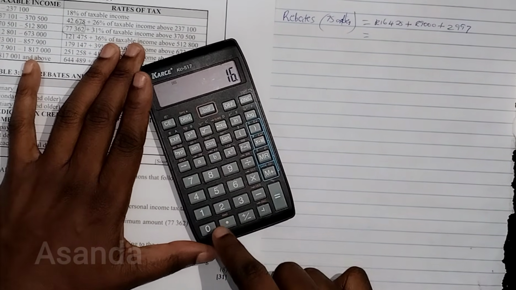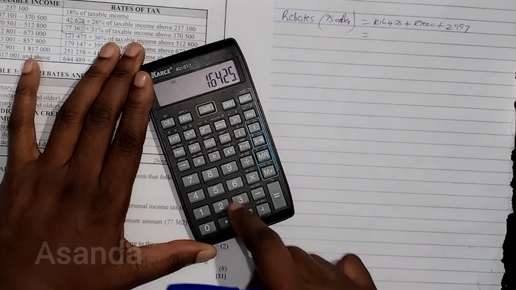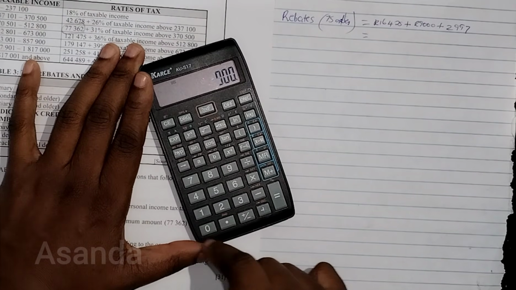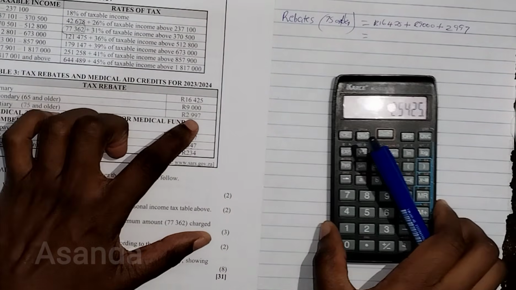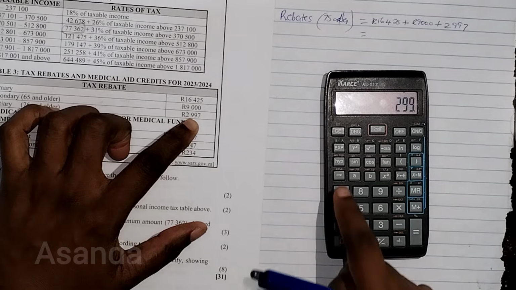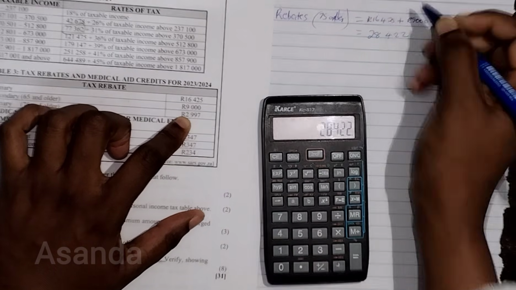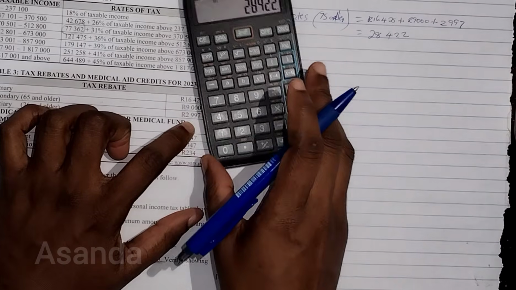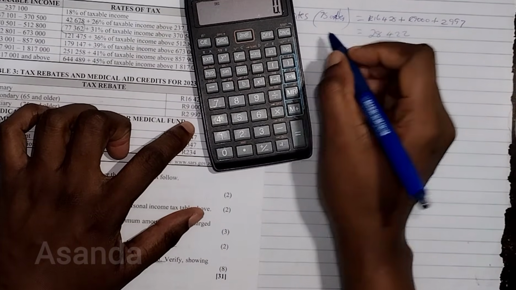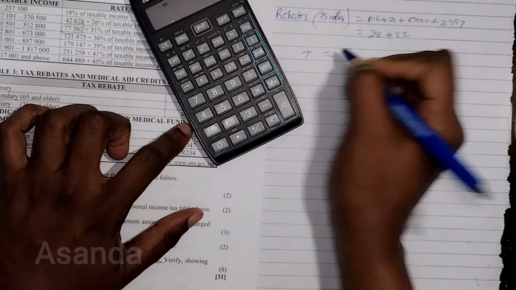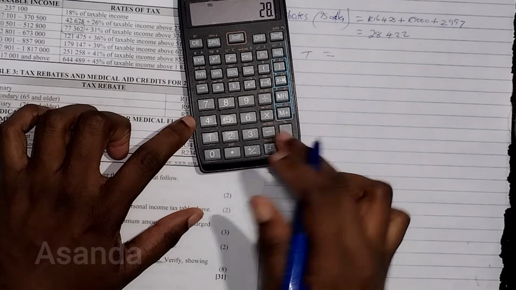So that's 16,425 plus 9,000 plus 2,997, which is 28,422. Okay, and then the tax threshold is equal to 28,422.